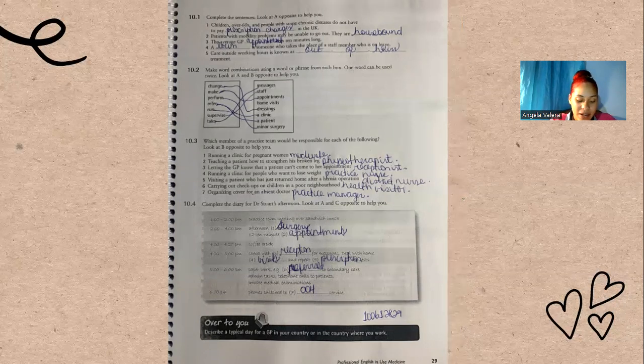Which members of the practice team will be responsible for each of the following? Look at opposite to help you. Running a clinic for pregnant women: midwife. Teaching a patient who has trouble walking: physiotherapy. Telling the GP that the patient can come to the appointment: reception.